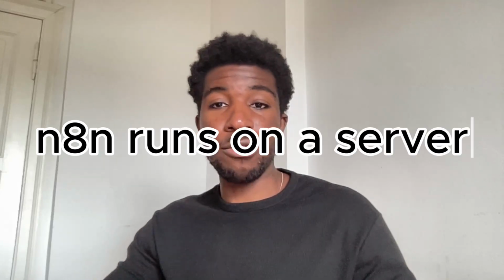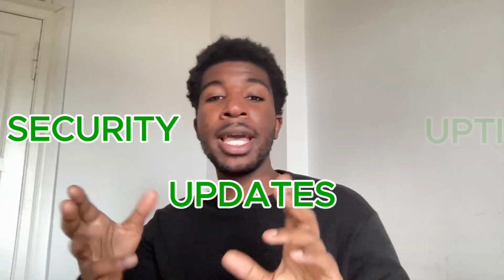In this case, cloud hosting means n8n runs on a server owned by n8n itself. Everything is ready for you from the start. Security, updates, and keeping the app online are all handled. The downside is that you're limited by your own subscription plan, like how many workflows you can run or how many accounts you can have.